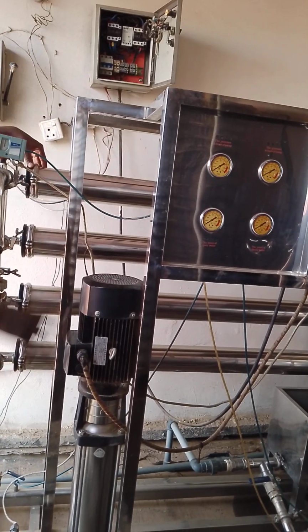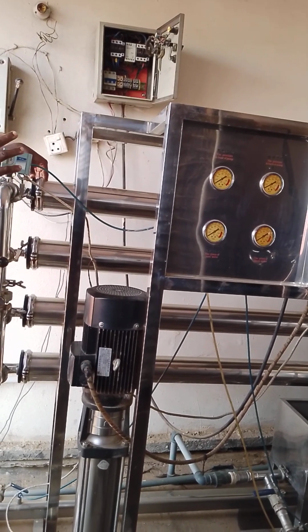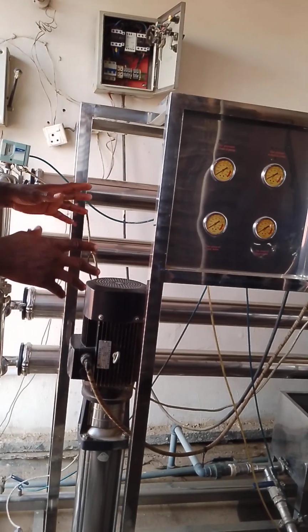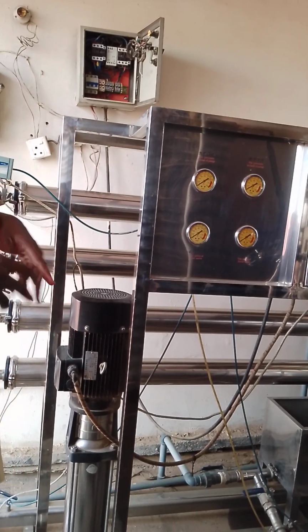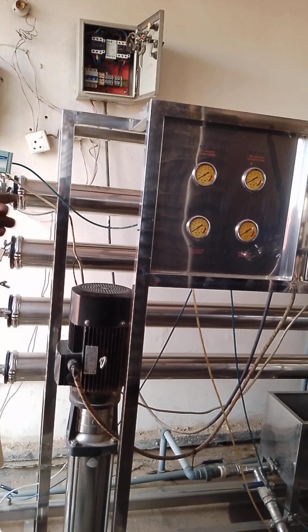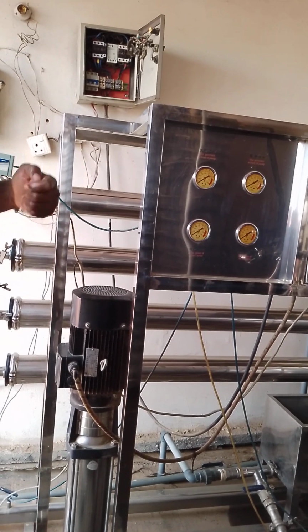That is to say that this reverse osmosis is an 8 membrane reverse osmosis. You can have a smaller one which is 4 membrane, another smaller one which is 6 membrane, or a bigger one which is 12 membrane, and it goes that way depending on the volume of water you want.